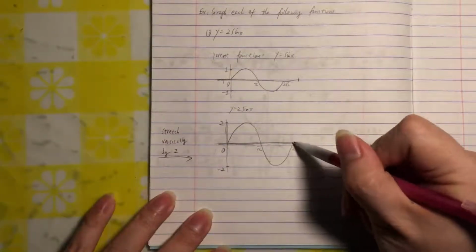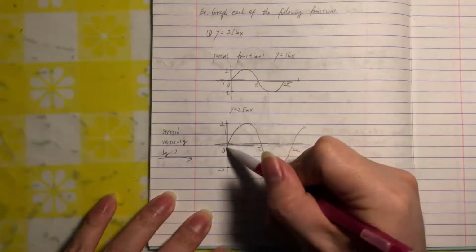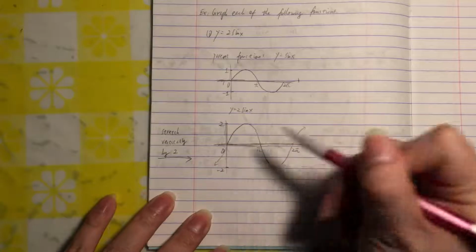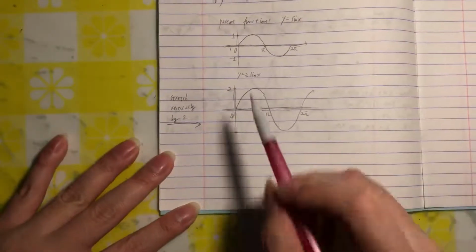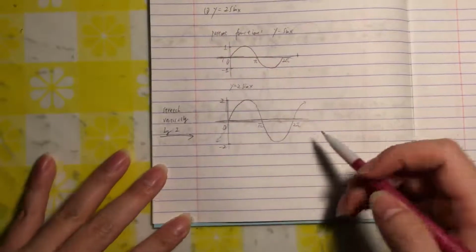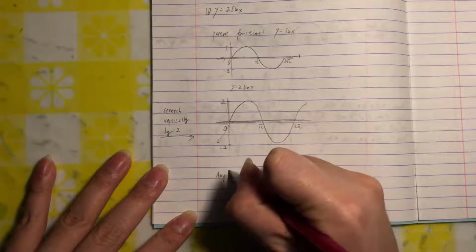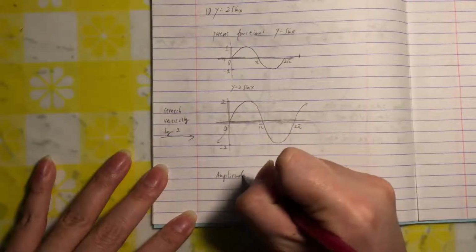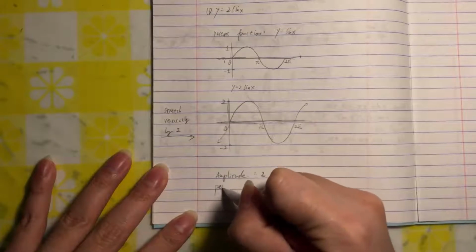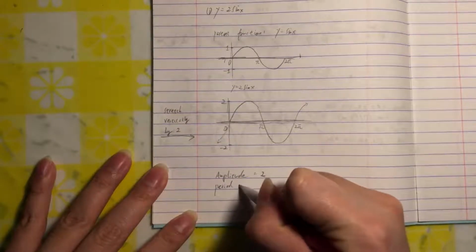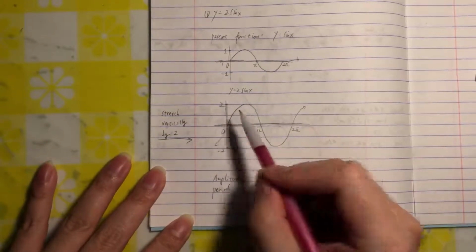And we know that the sine curve repeats itself every 2 pi. The curve continues. That's the graph y equal to 2 sine x. For this graph, the amplitude is 2. Period stays as 2 pi.